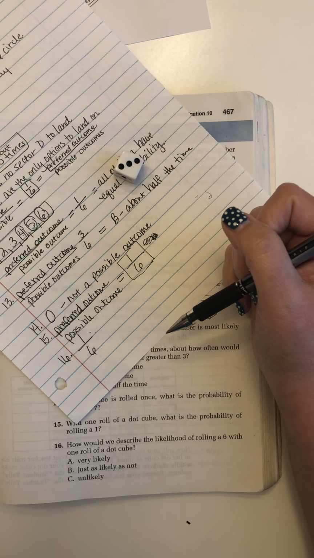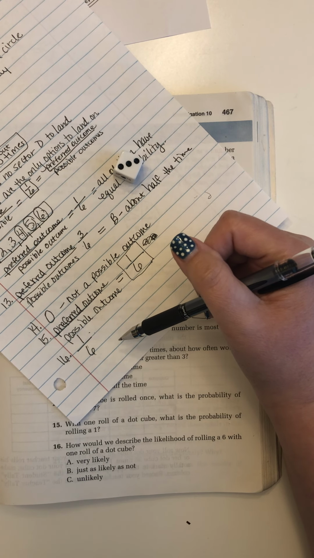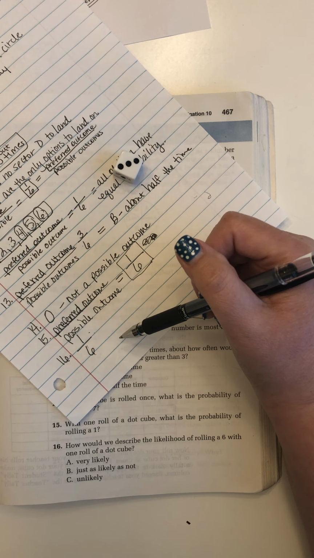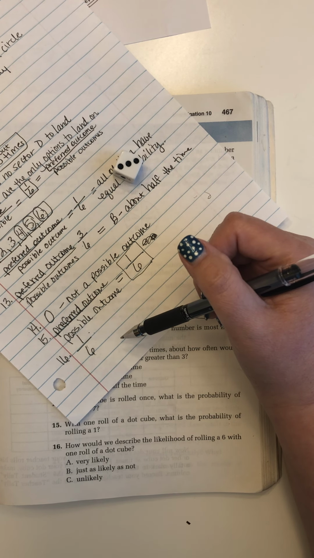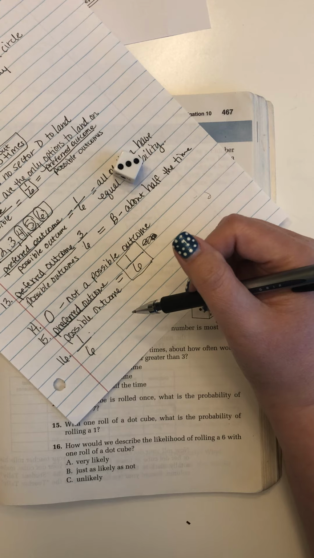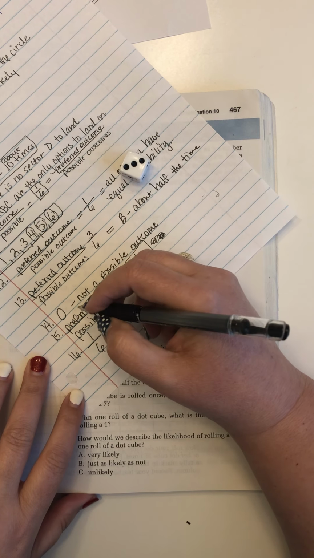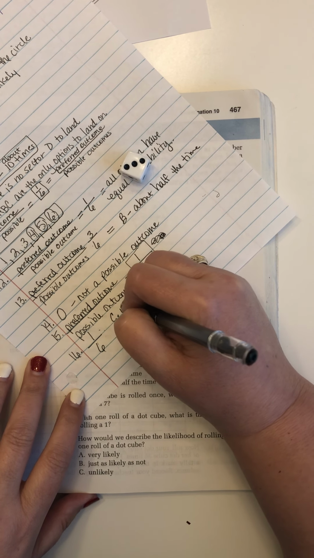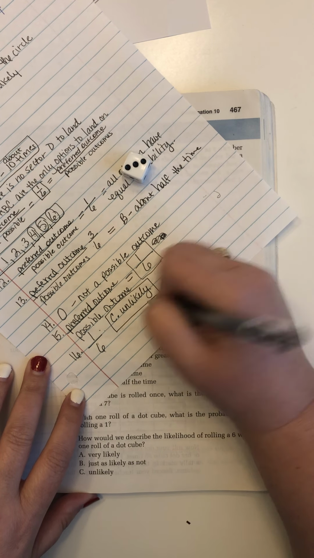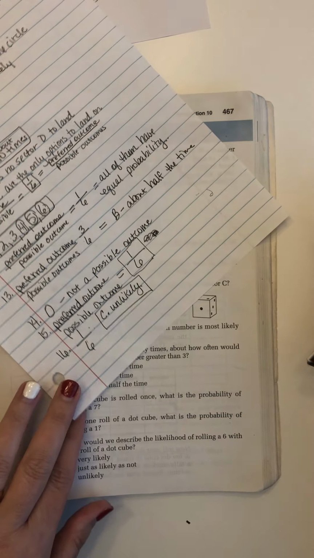Not necessarily, no. It could happen, but you have just the same chance of rolling a 2, a 3, or a 5. Is it just as likely as not? Yeah, that's possible. Or is it unlikely? It's a very small chance that you would roll a 6. Just as small a chance as rolling any other number. So the answer is C. It is unlikely, because you have a very small chance of rolling a 6 with one dot cube.